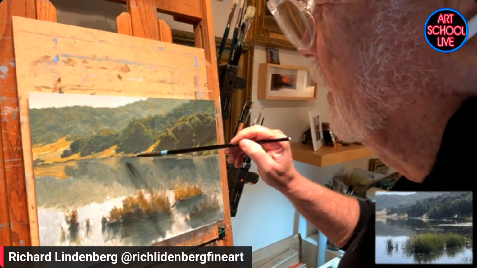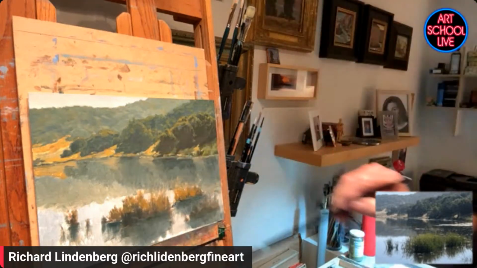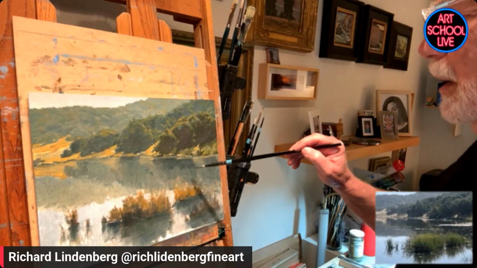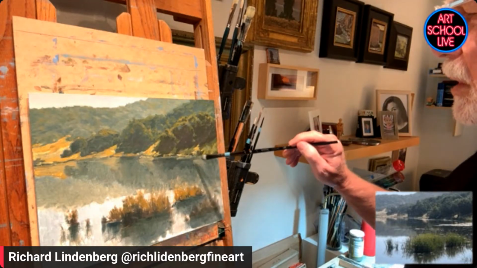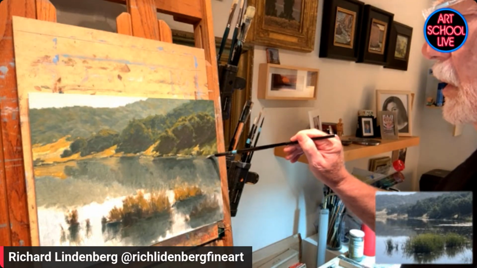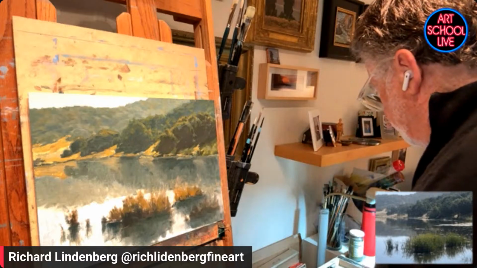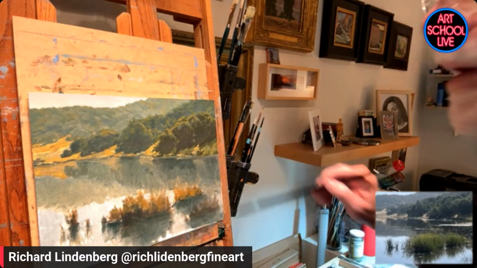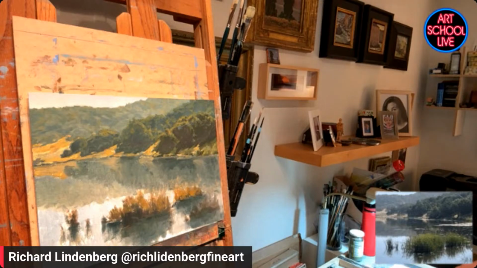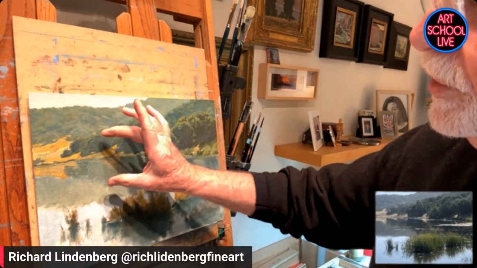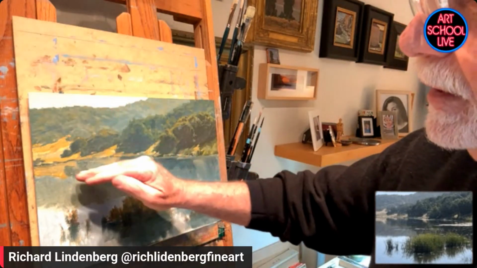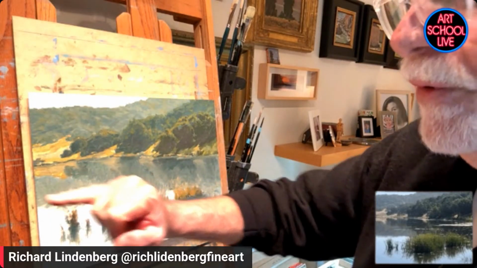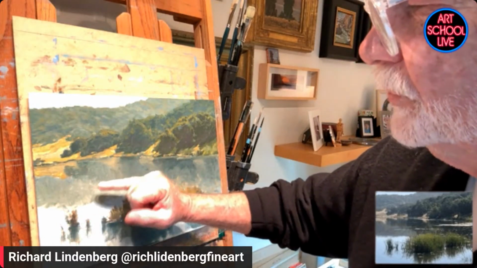And it's just helping to separate the shapes. So David has a good question in the chat. David's asking, how do you get the size of the reflection between the bank and the tree? It's just a matter of feel. So it's proportions. It doesn't have to match this exactly. I could bring this all the way down to here. In fact, in the photograph, it does bring it down much further.